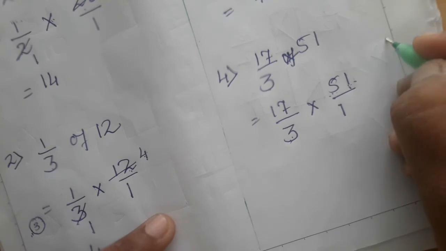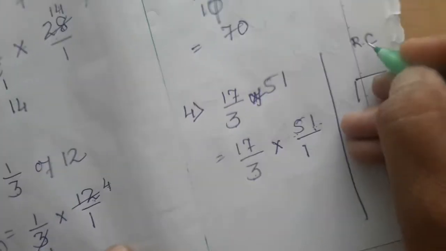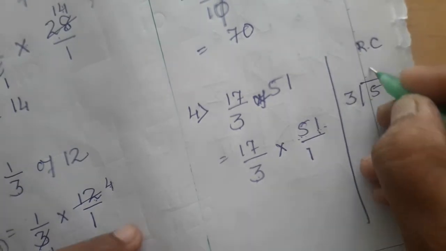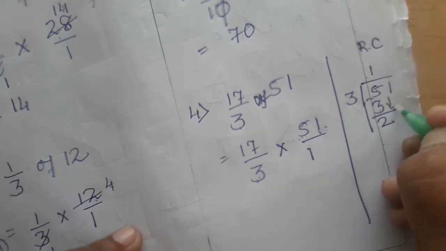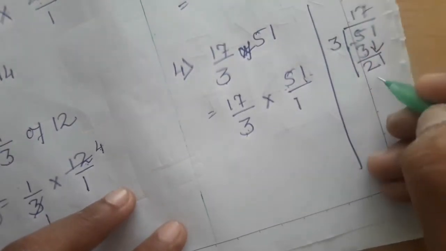Now if you don't know orally, then you can very well make a rough column here. Write here 51 divided by 3. Now 3 ones are 3, right? And here 5 minus 3 is 2. Now this 1 you will bring down. So 3 sevens are 21.